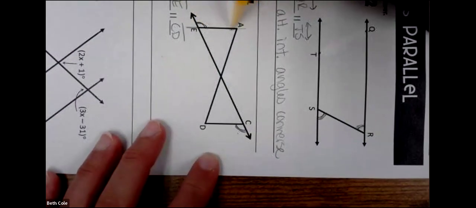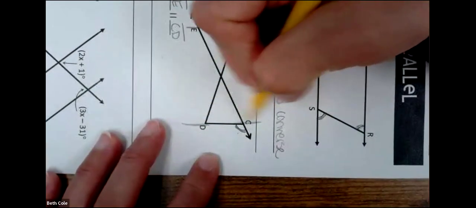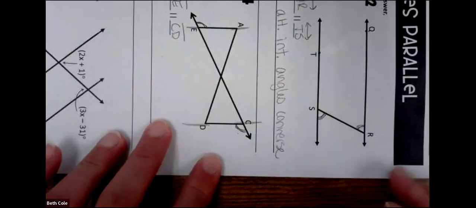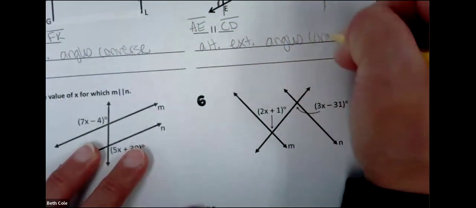And if you need to extend these segments, if that helps you see it better, you can extend those. But they are alternate exterior. Alternate exterior angles converse. Perfect. And again, that's just because the sentence is backwards. We're just doing this in reverse. So it's alternate exterior angles, and then you just put converse at the end, C-O-N-V-E-R-S-E. Sorry, I know my handwriting is loopy.